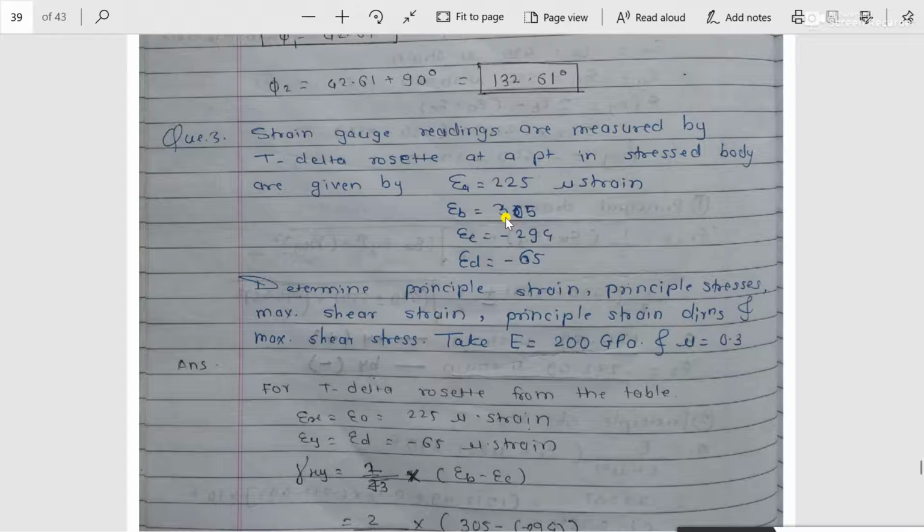Then epsilon b is 305, then epsilon c is minus 294, and epsilon d is equal to minus 65 microstrain. So there are four readings given from epsilon a to epsilon d. Why four readings? Because in the T delta rosette there are four strain gauges, and in the delta rosette only three strain gauges are there. Here they have already mentioned the type of rosette is the T delta rosette, and from the given parameters also I can say that there are four strain gauge readings, which is applicable for the T delta rosette. Therefore, in the statement it is very important to identify the type of rosette, because based on this type of rosette I have to go for the further calculation.